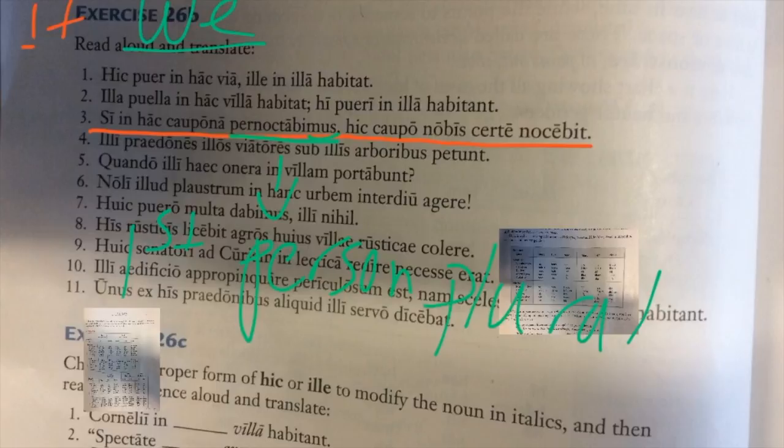You can tell by the letters bi that are in between the root of this verb and its personal endings that it is in the future tense, so we are going to translate it with the word will. If we will, and then pernocta, the root of this word, means spend the night. If we will spend the night.